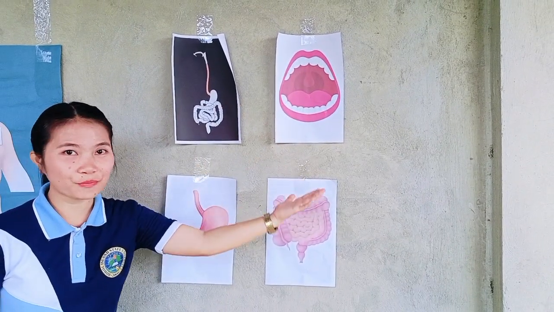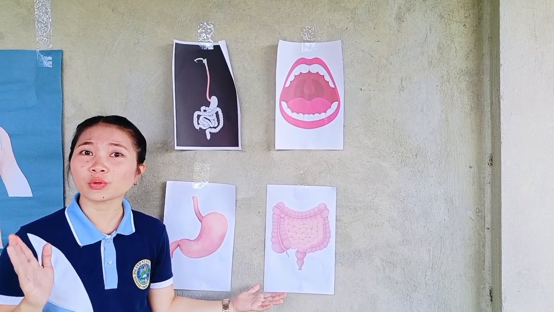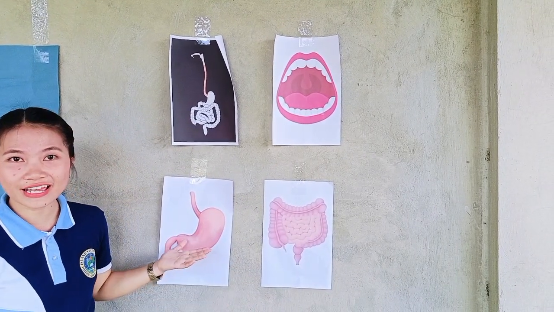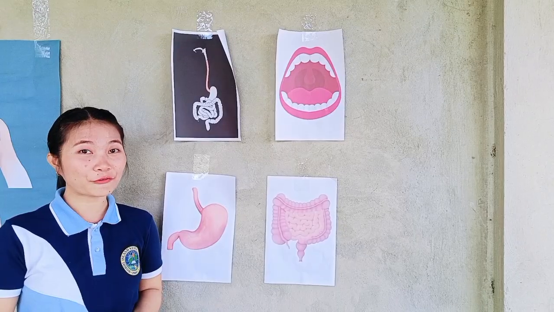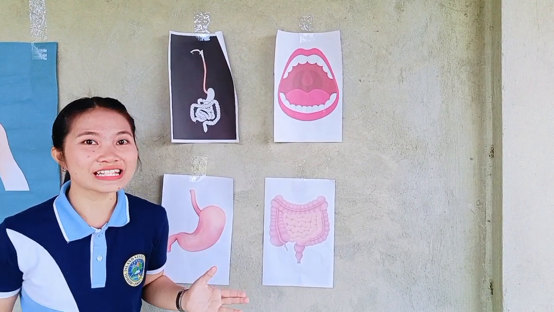Alright, so today, are you familiar with the game 4 Picks 1 Word? Now, I will show you pictures here and you will guess it. What would be our topic for today? Are you excited? Let's go! So here are our pictures and they will give us hints about the topic that we will be discussing today. Based on the pictures presented, what could be our topic for today? That's right, it's the digestive system.